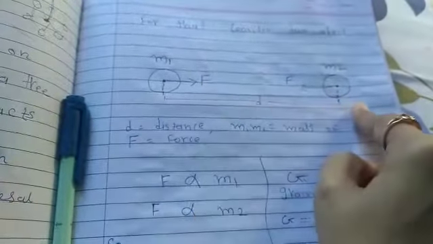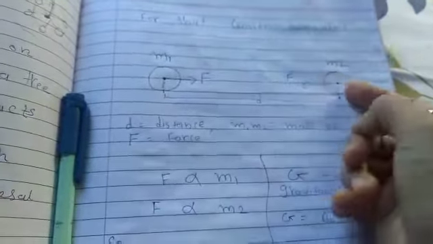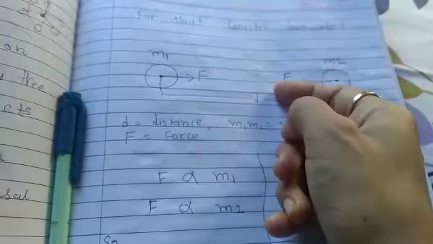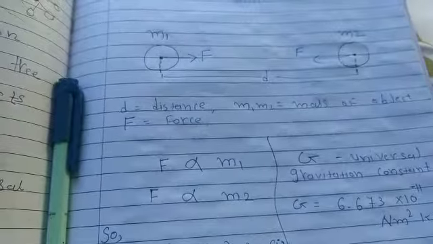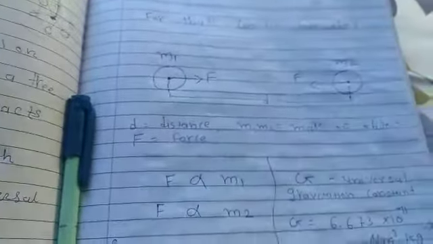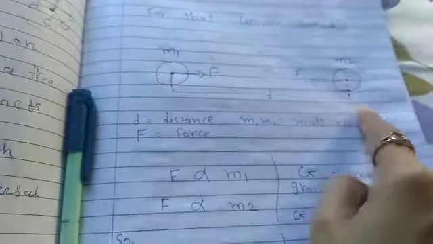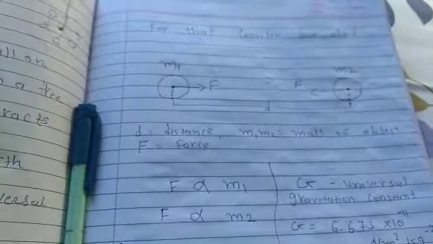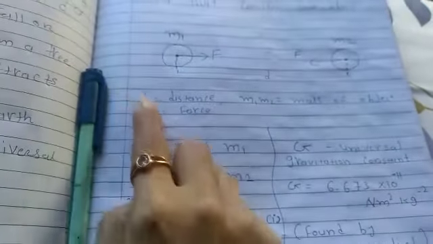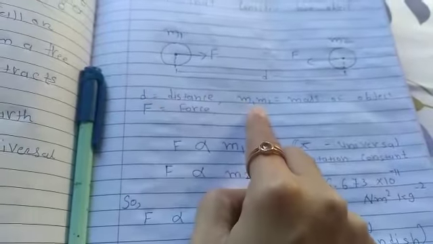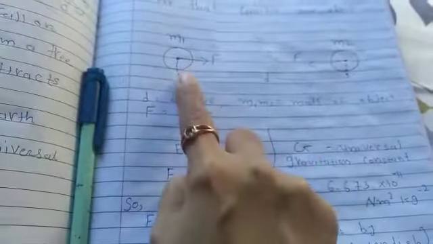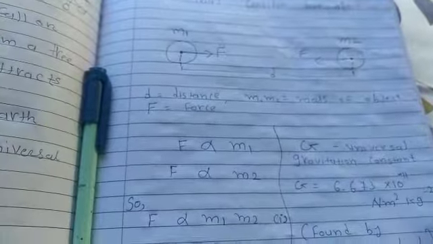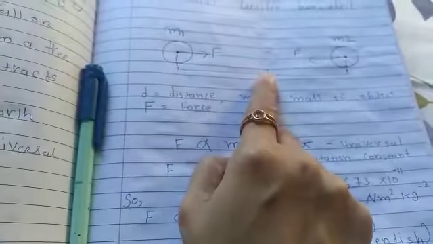This is the distance, or you can say separation, and this is the force applied, the attraction between the two objects. So this is the term d for distance, m1 and m2 for mass, m1 for object 1, m2 for object 2, and F is force.